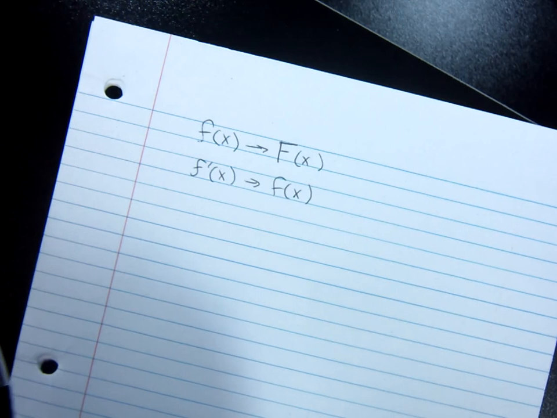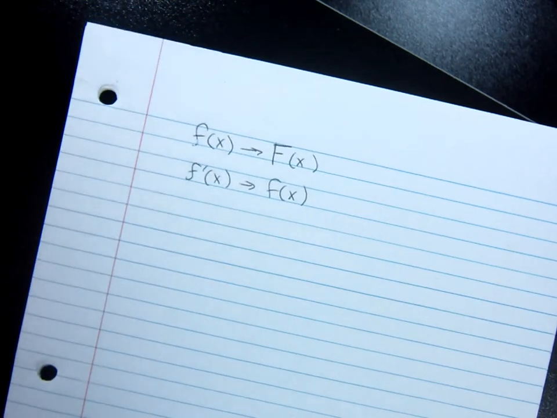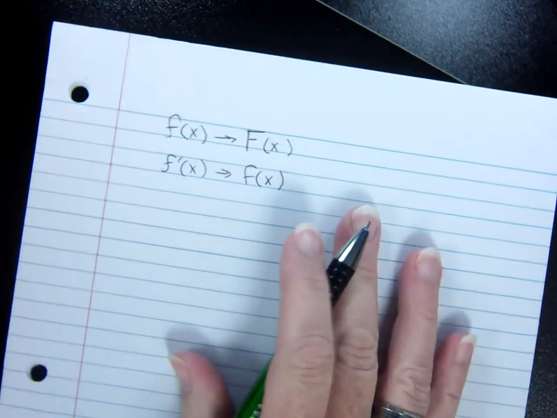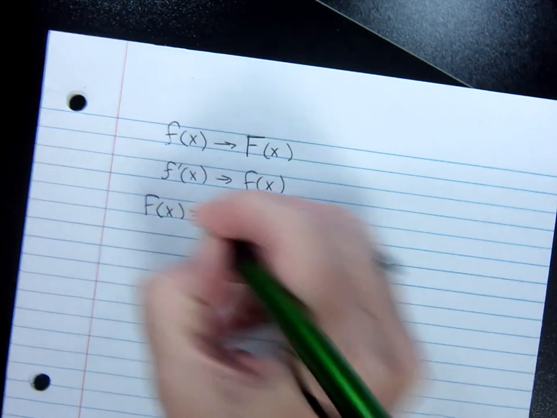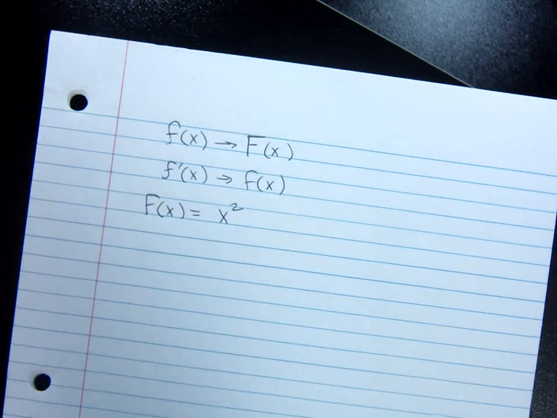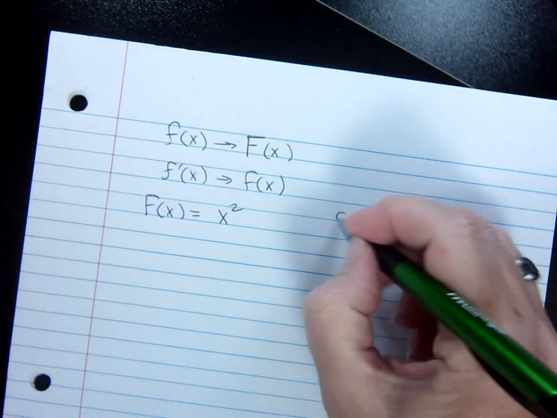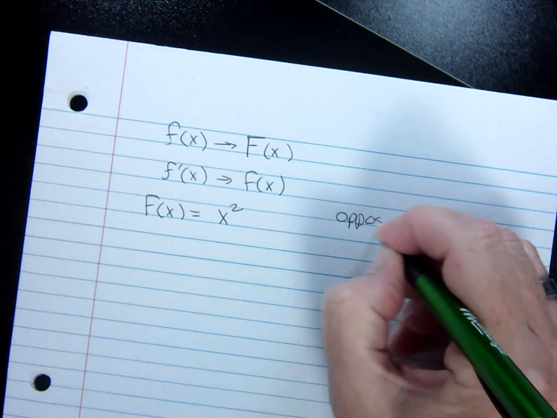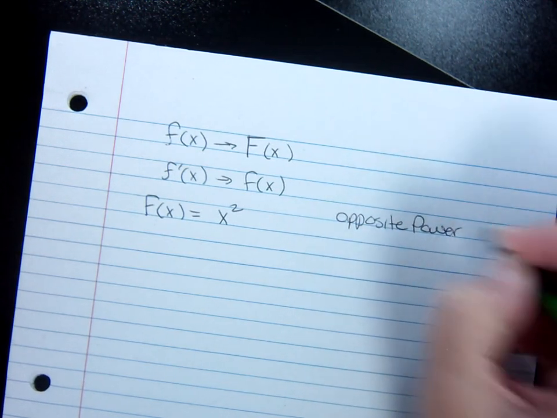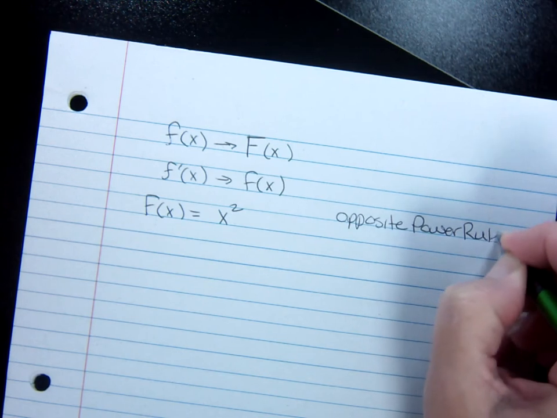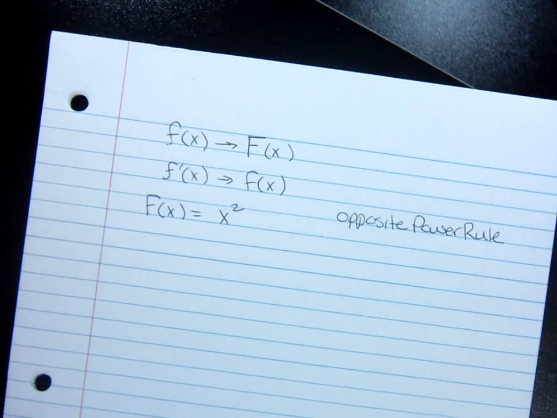All right, so let's consider a slope function. Let's start out easy and let's consider a slope function of f of x is x squared. Now, you can use what I call the opposite power rule. They still call it the power rule. It feels kind of weird to me since we already have one called the power rule for derivatives.